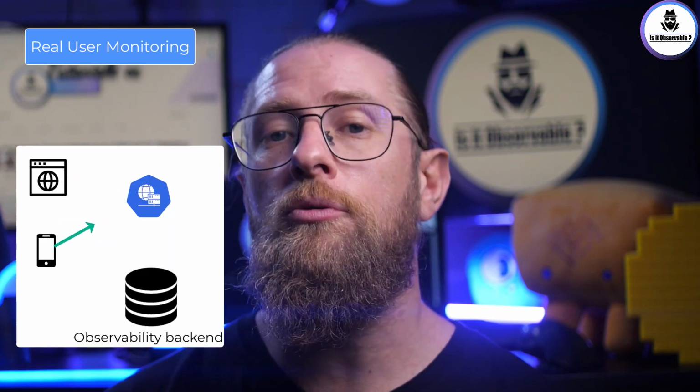Synthetic tests are very important, and they usually need to be combined with real user monitoring. Real user monitoring will collect user behavior from the browser or from the mobile native application, and we will be able to understand the experience that we deliver to our users.